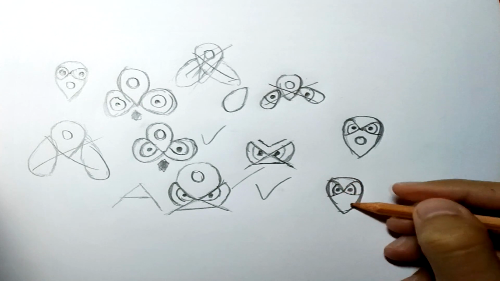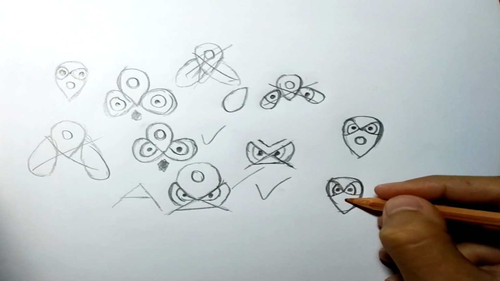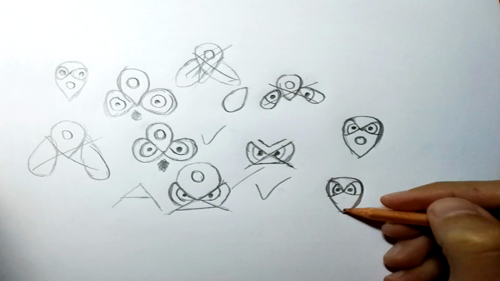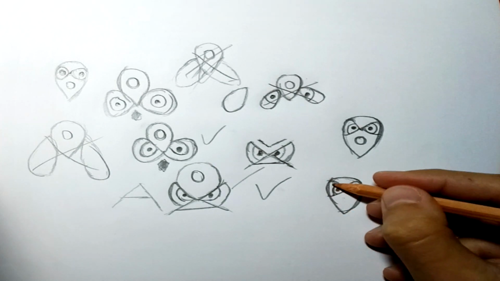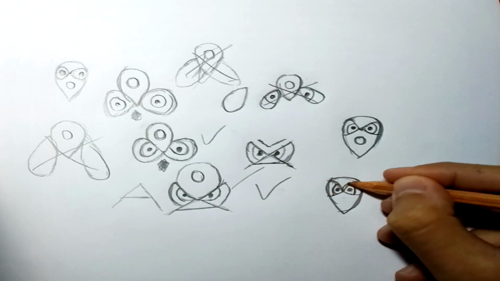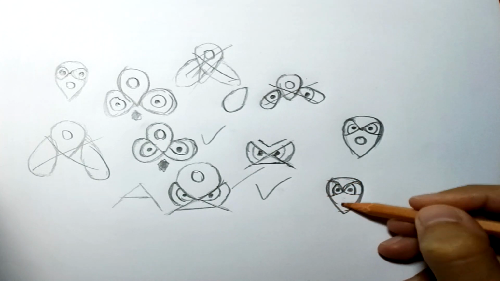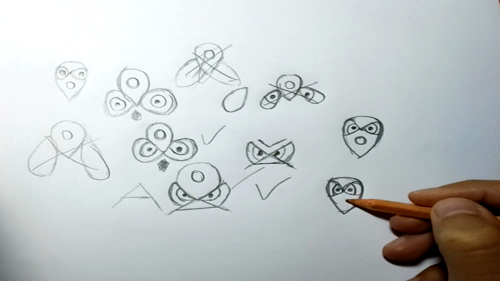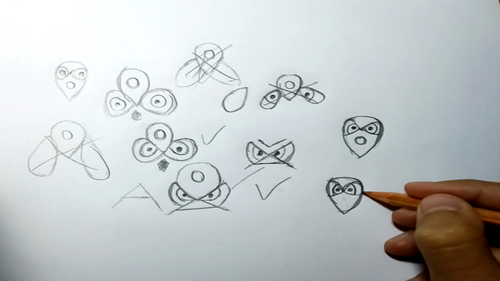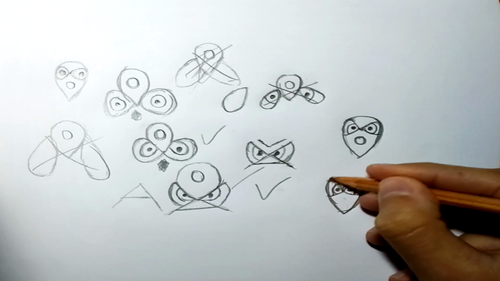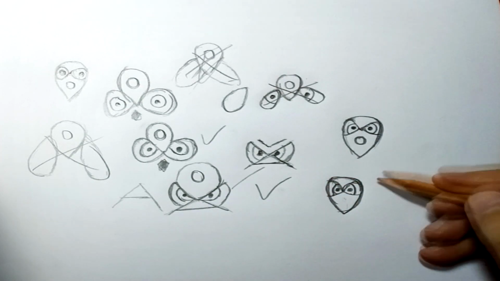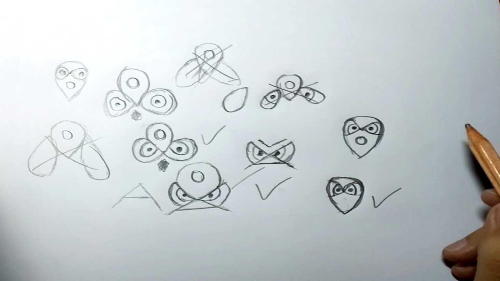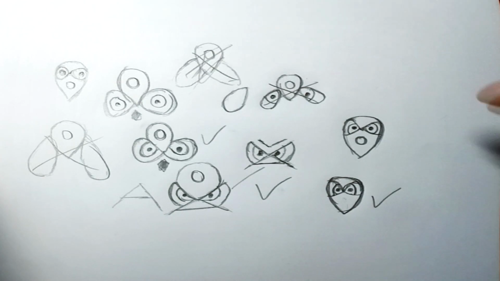I think we can add a hole in the location pin for more balance, or we can do that by making the eyes a bit bigger, a bit more in the middle of the location pin, so there isn't a lot of white space. Yeah, and we will try this idea too. So now we move into Illustrator.